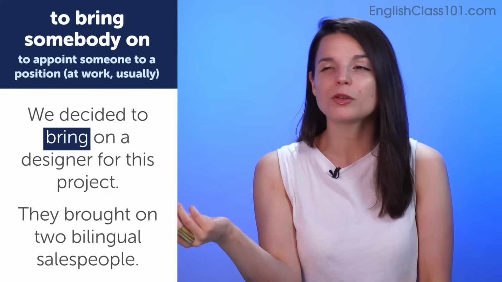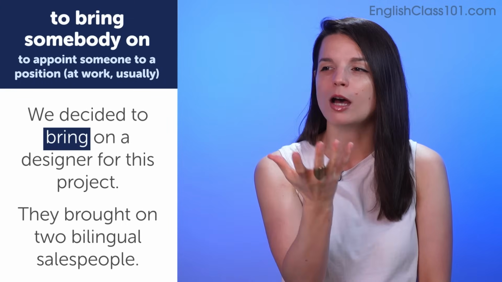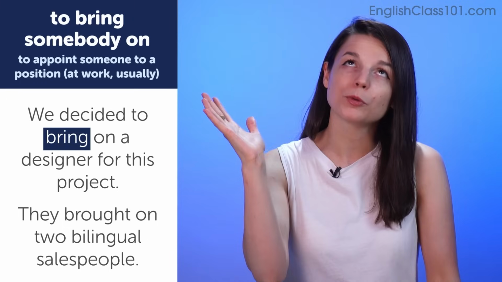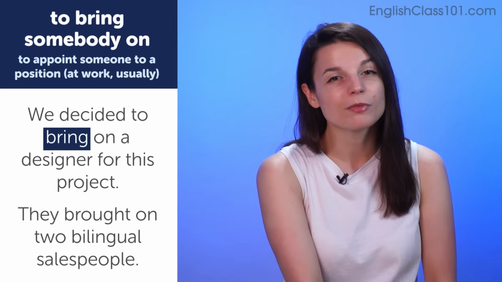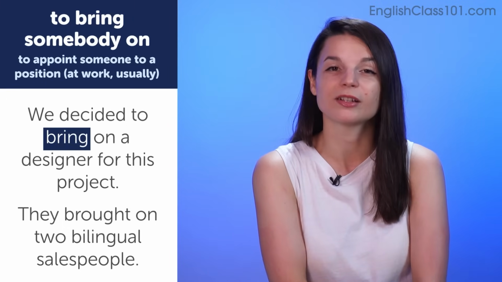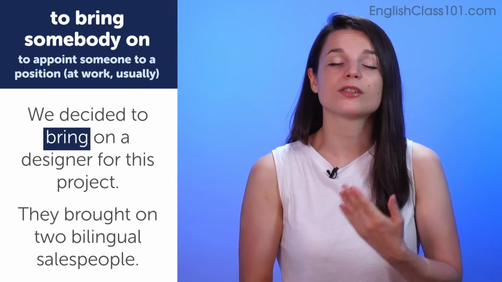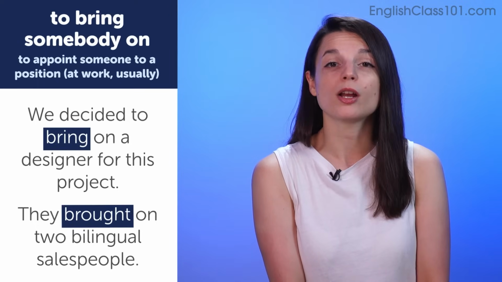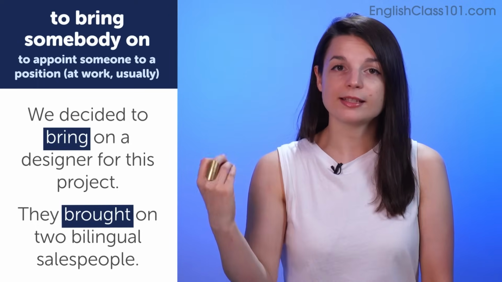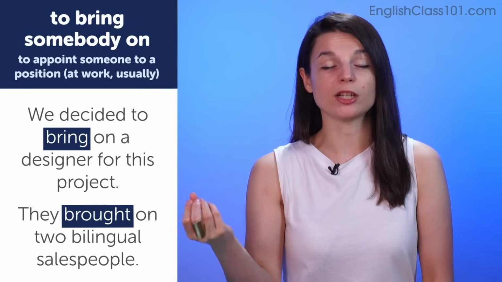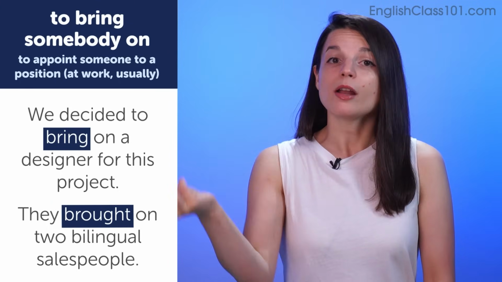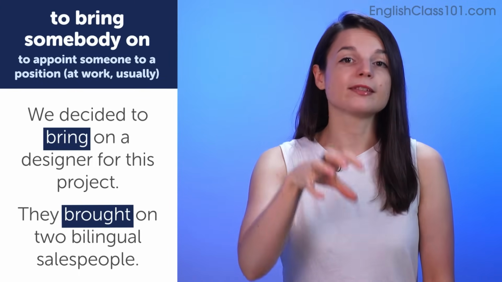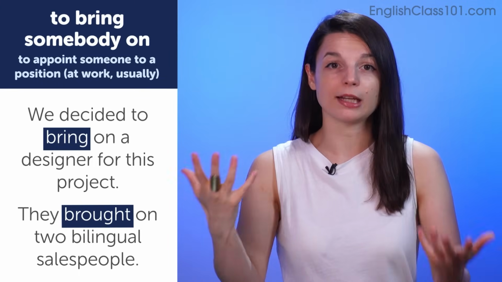So this tends to be used, I feel, for more time-sensitive projects. So perhaps not always, this is not a rule, but perhaps not always for long-term things. Sometimes it can be for short-term projects as well. The second example sentence shows us a situation where it could actually be a long-term situation. They brought on 2 bilingual salespeople. In this case, they could mean the management of the organization. And saying they brought on 2 bilingual salespeople shows they specifically chose bilingual salespeople to do something specific in the company.